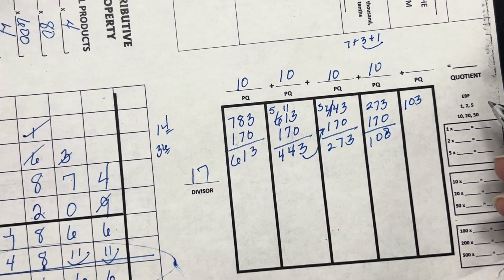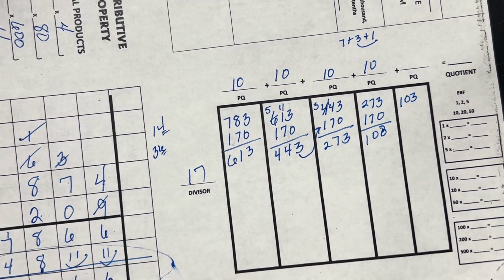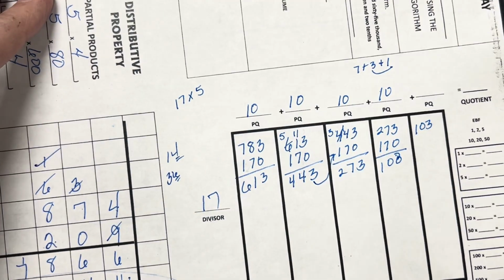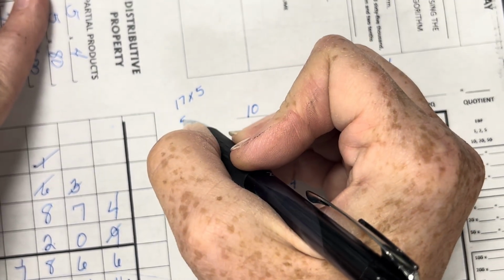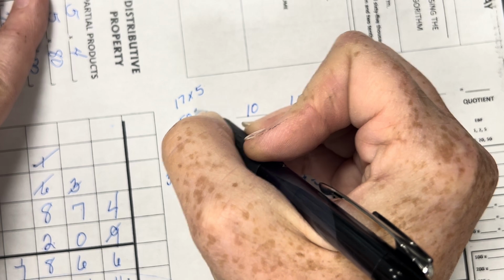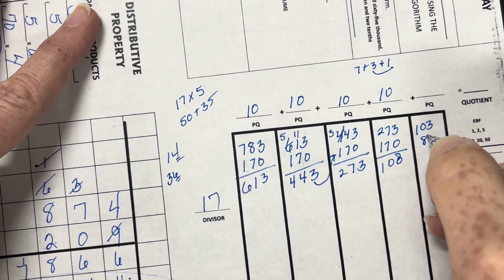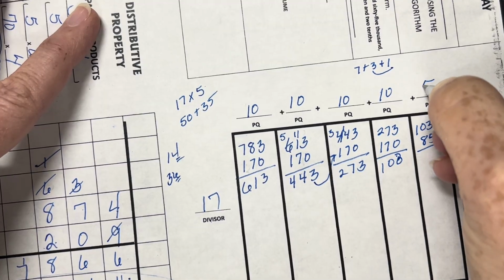Okay, now we can't do another 10, can we? Okay. Could we do 5? What do you think 5 would be? Let's decompose that. 17 times 5. 10 times 5 is 50. 7 times 5 is 35. Put it back together and you get 85. We definitely can do 5.